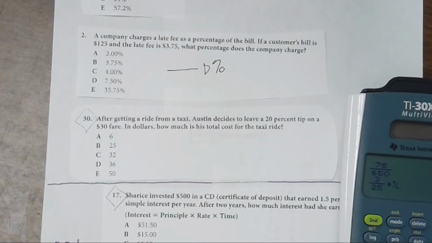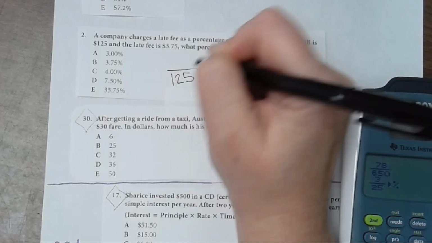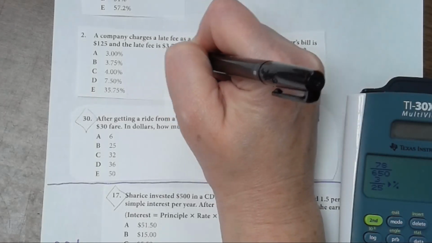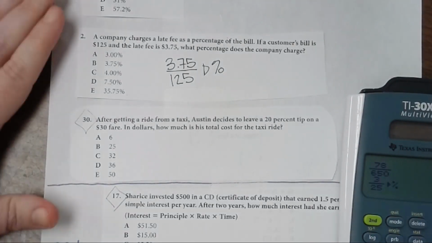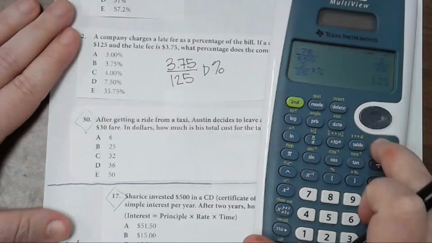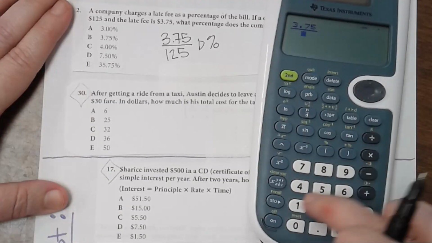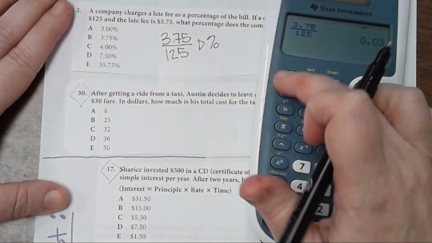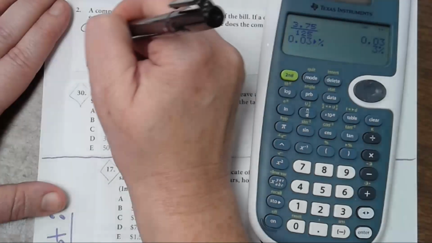All right, so which number is the bottom number? The total? Well, the total bill is $125. And this late fee is $3.75. You will notice that 9 out of 10 times, maybe 99 out of 100 times, the smaller number is going to go on the top. Okay, so numerator, denominator, $3.75, and we're going to put that over 125, and then we're going to change it to a percent, and it comes back with 3%. So the answer here is A.